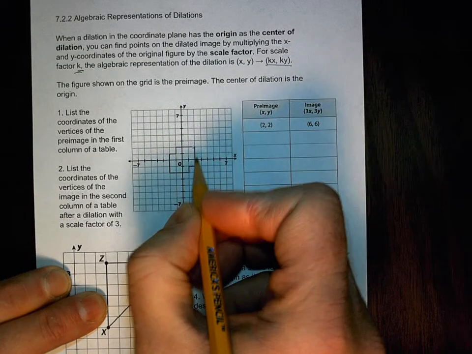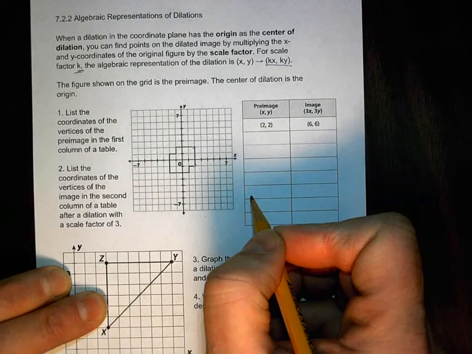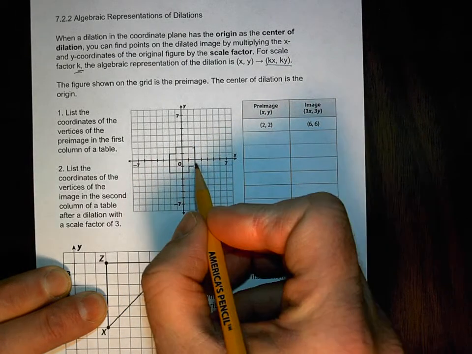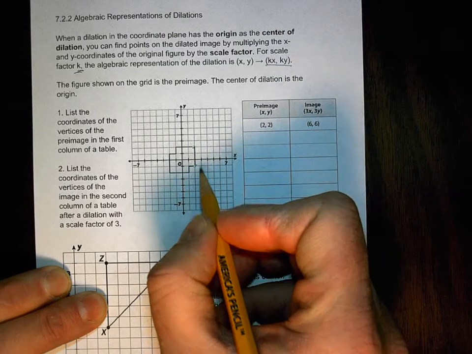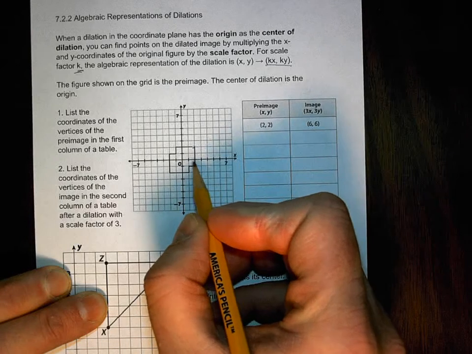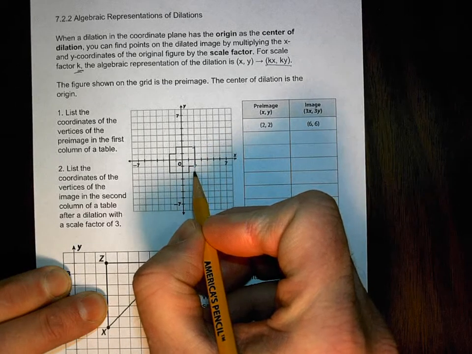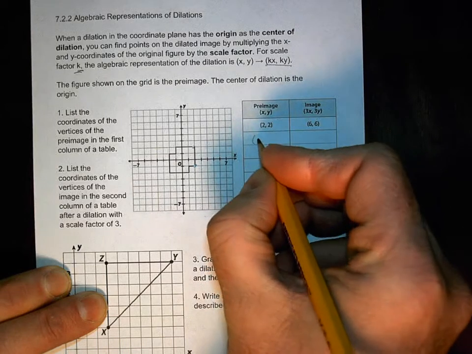So Travis, what's this coordinate right here? Remember, from the origin, left or right? That's way down here. Well, 2, -1.